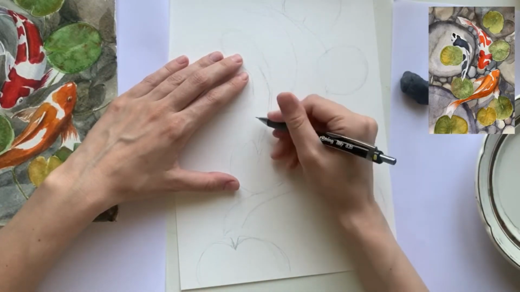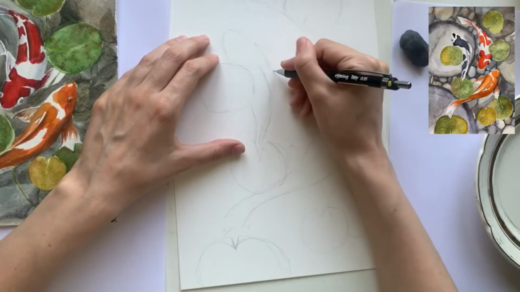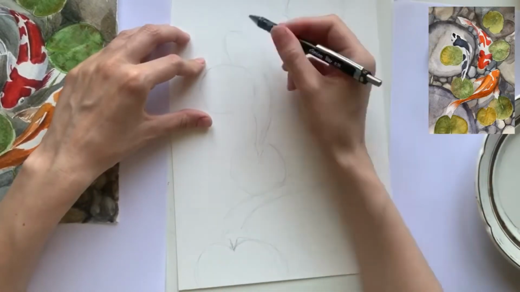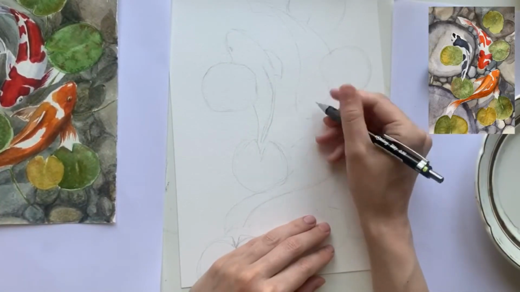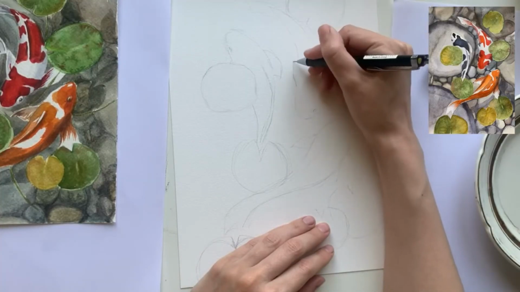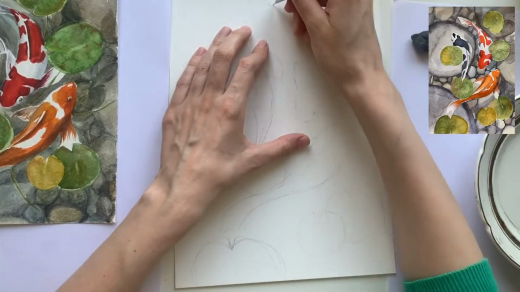They don't all have to be ovals. Some can be more angular, some smoother. Try not to end the stones in a tight ring around the fish. Let them continue behind and beyond, so it doesn't feel like we're outlining the fish with pebbles.